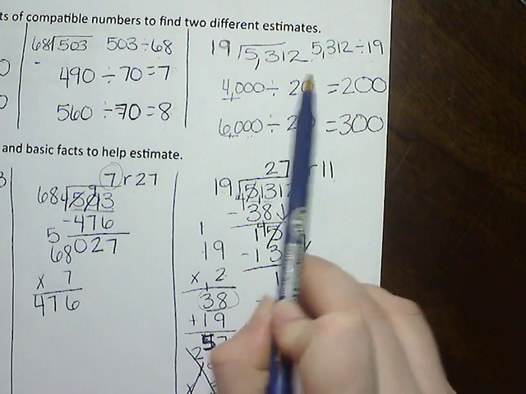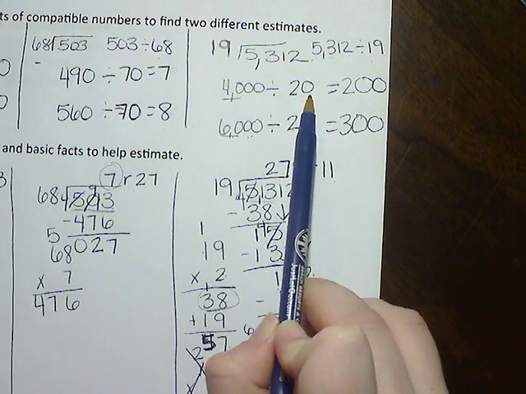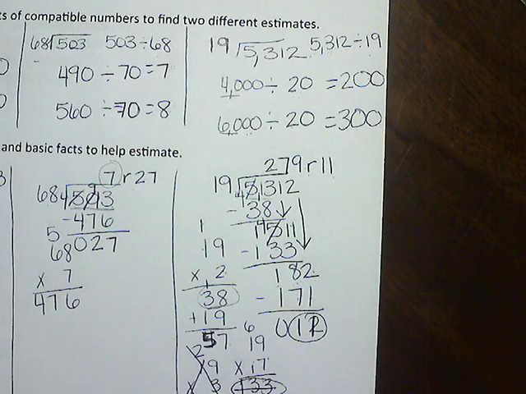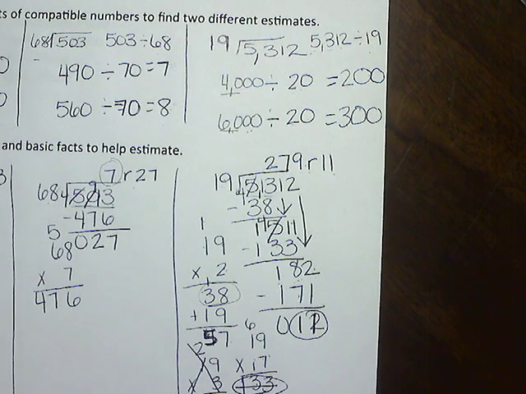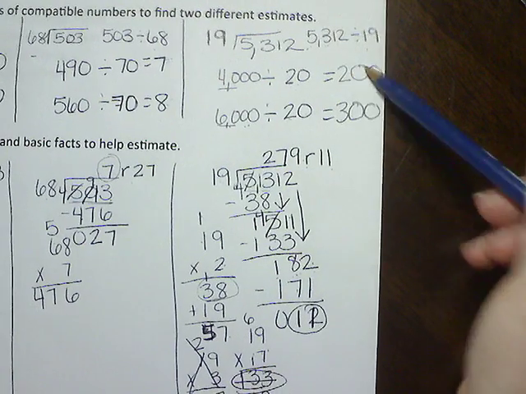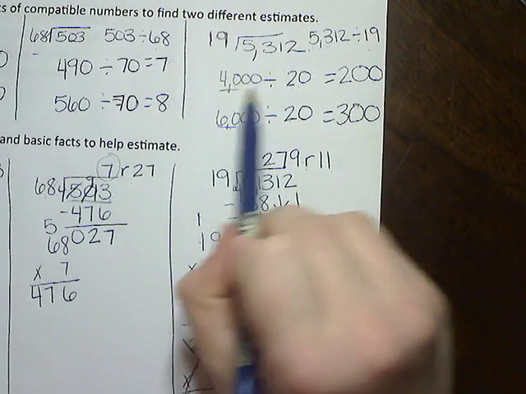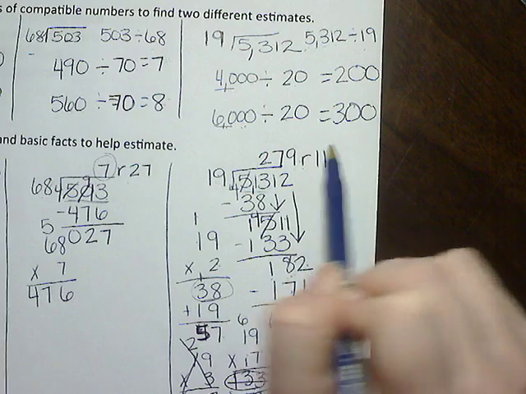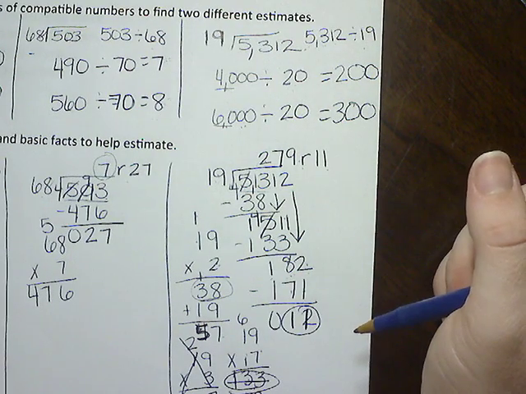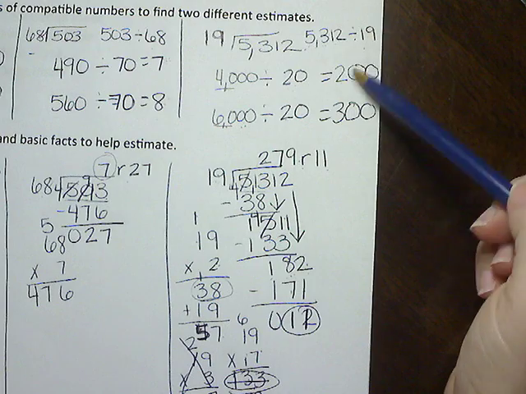So really, if we were to do this, it should have been 200 and 300 as the answers for your estimation. And 279 falls between 200 and 300. My mental math is wrong, and even teachers make mistakes. When I'm trying to talk and do math at the same time, sometimes I get confused. So my mental math was wrong.